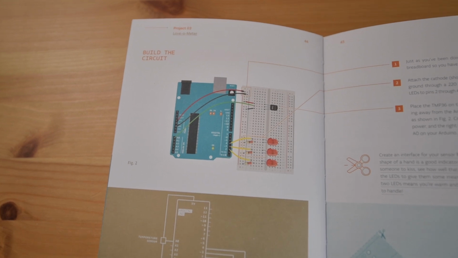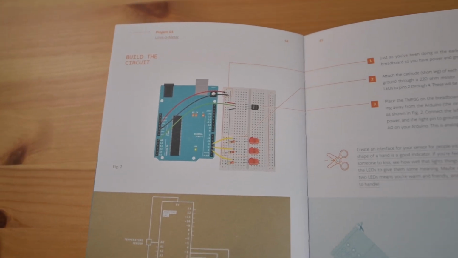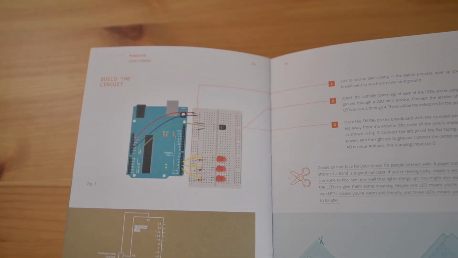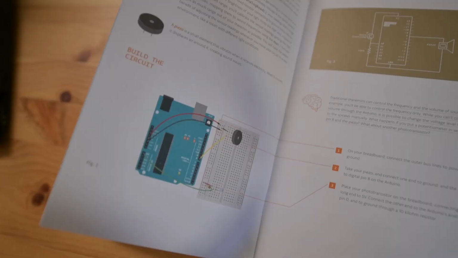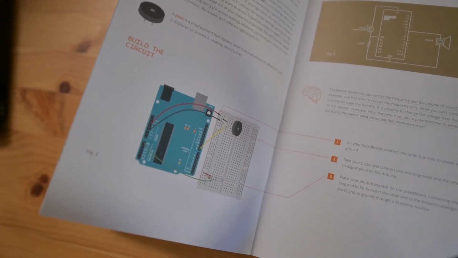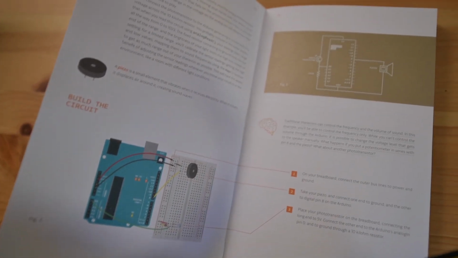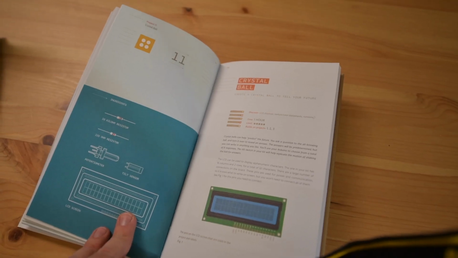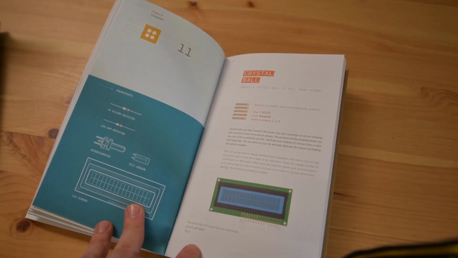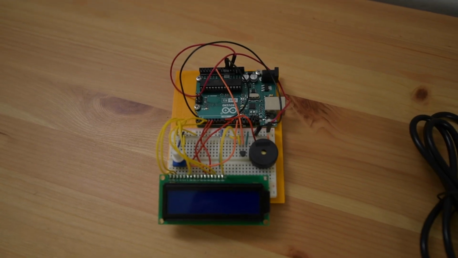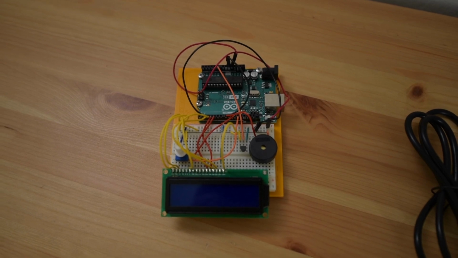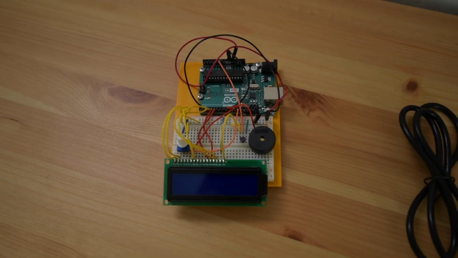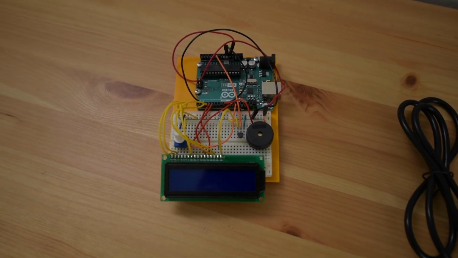So the first project that caught my attention was the thermometer one. You can basically see on the screen the temperature of the thermometer based on its voltage. On the second project, you drive a buzzer, right? And that's project number 6. And then on project 11, you drive the LCD screen. So I combined them all together and wrote a bit of software to drive everything at the same time, and also to help me write better to the LCD screen using a library that I found on the internet.